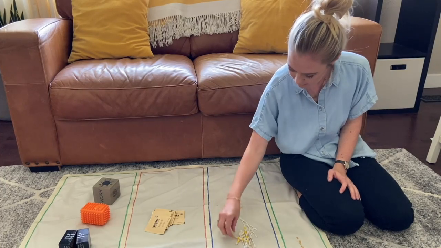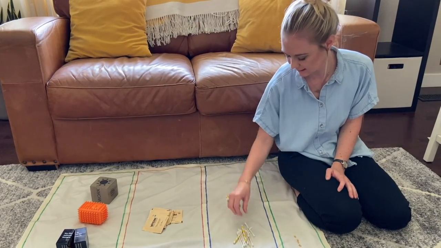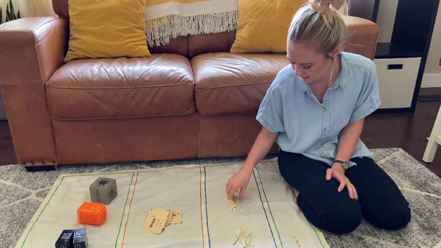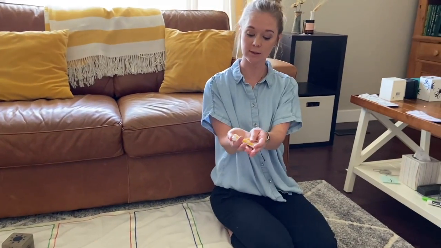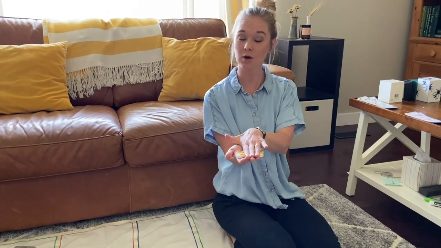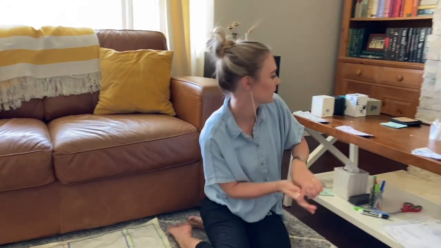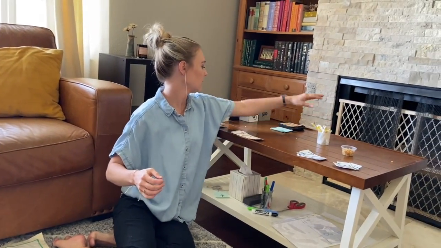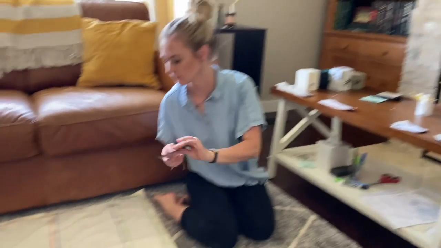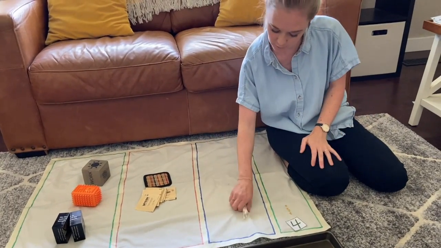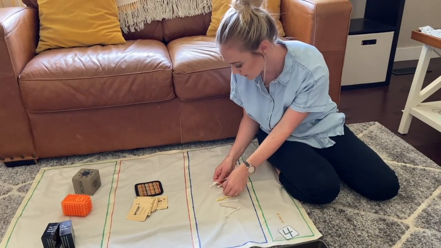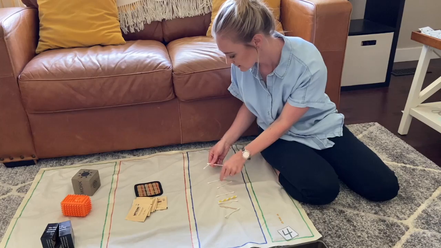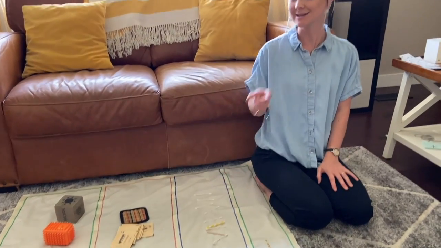10, 20, 30, 40, 50, 60, 70, 80, 90, 100. So 10 10 bars are equal to 100 square. So we'll come to the bank, make an exchange, add that to our hundreds and keep going. 10, 20, 30, 40, 50, 60, 70, 80, 90.